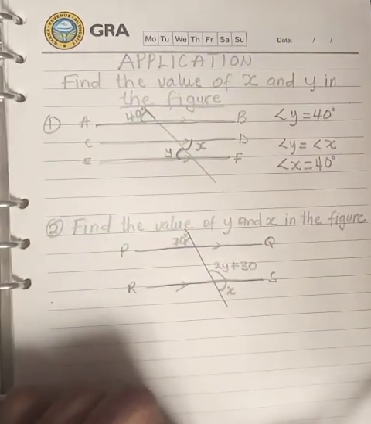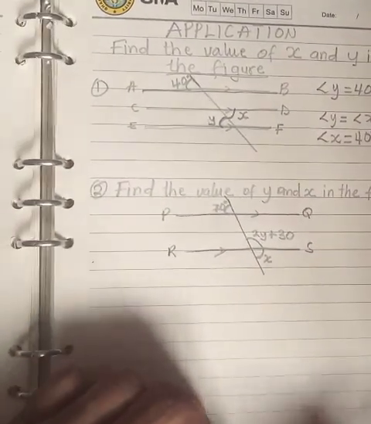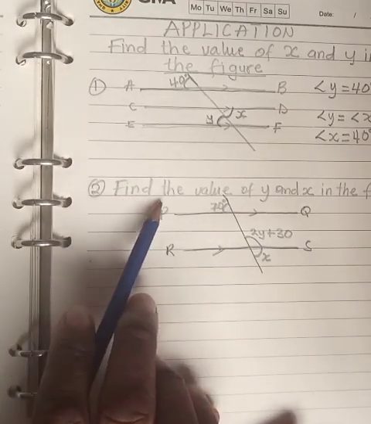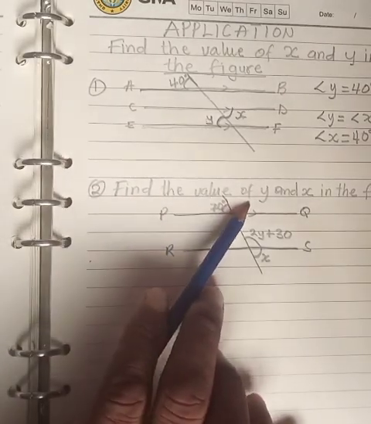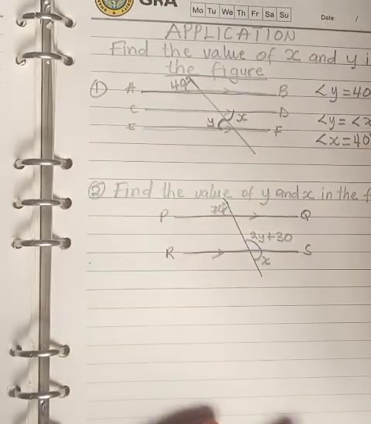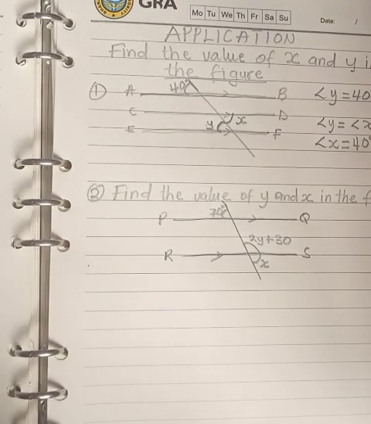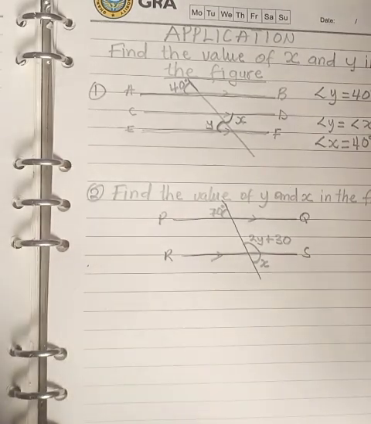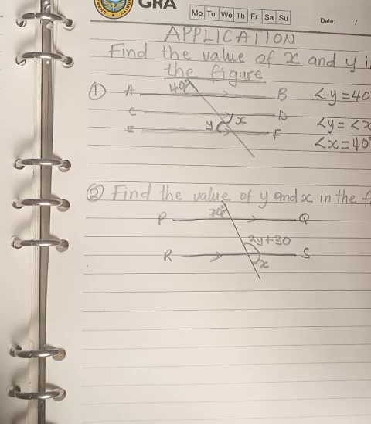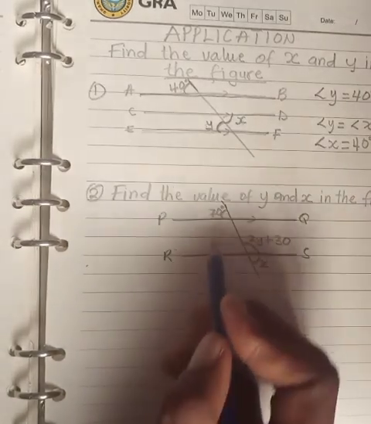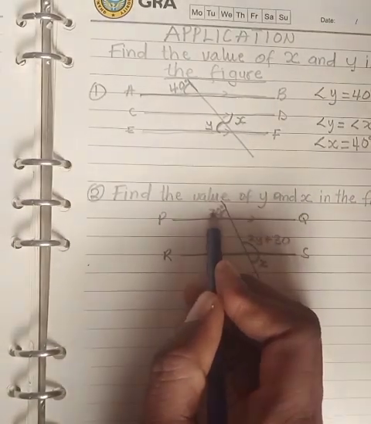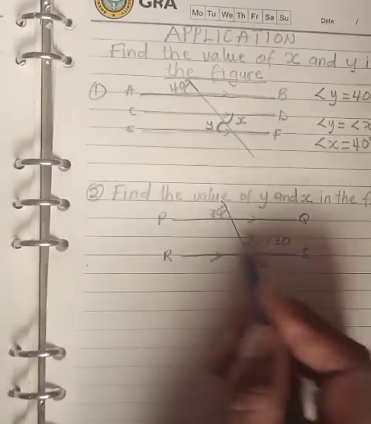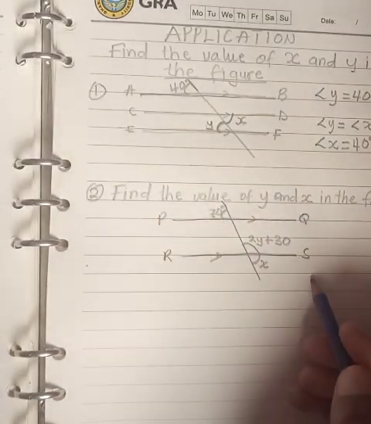Let's look at the second problem. So we are also to find the value of y and x in the figure. Let us look at how best we can solve this. Right. So as you can see, the angle here is 70 degrees and it is outside the two parallel lines.